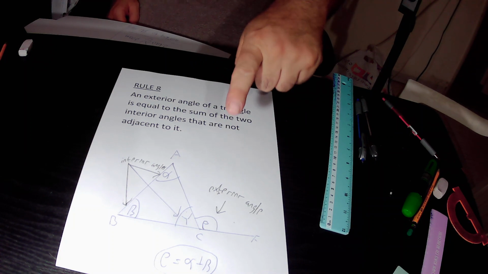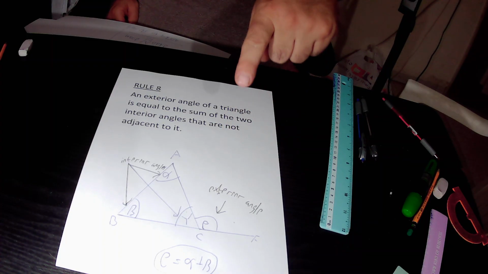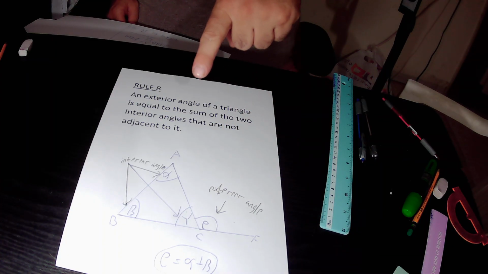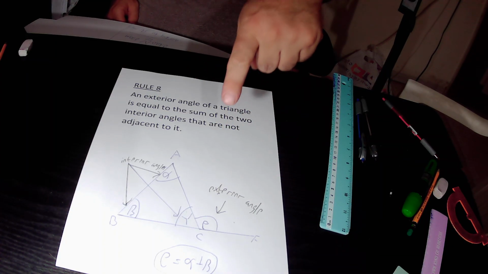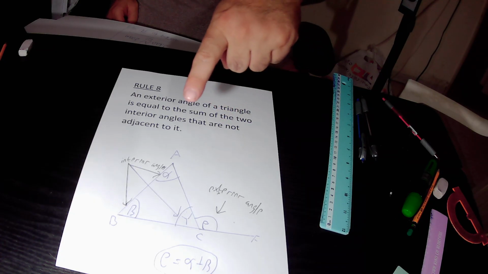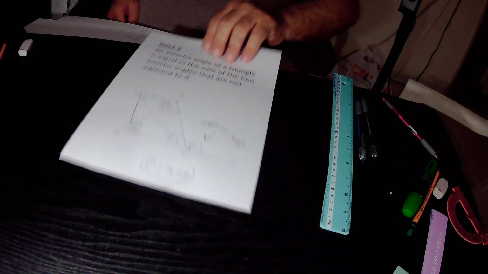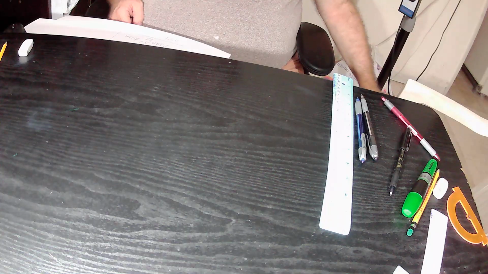So the size of the external angle E is equal to the sum of the two interior angles that are not adjacent to it. That is to say, angle E equals alpha plus beta. So we can actually implement rule 8 in our drawing.